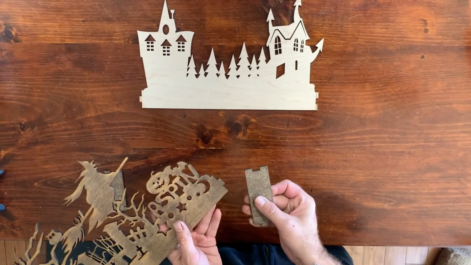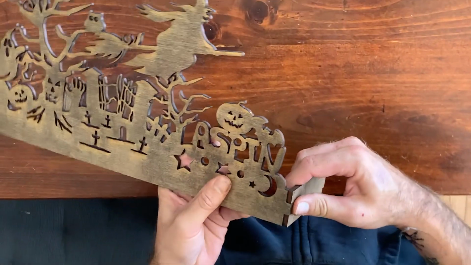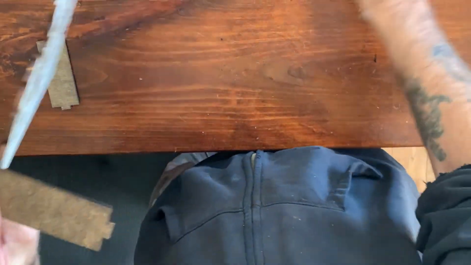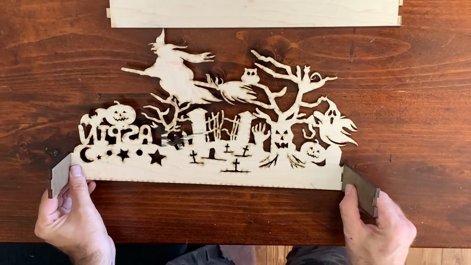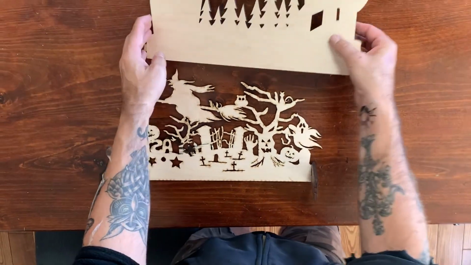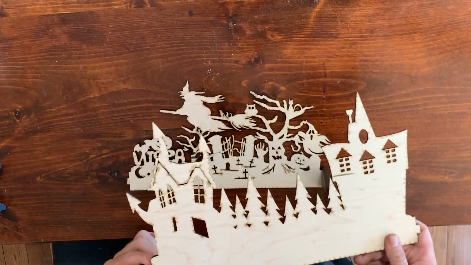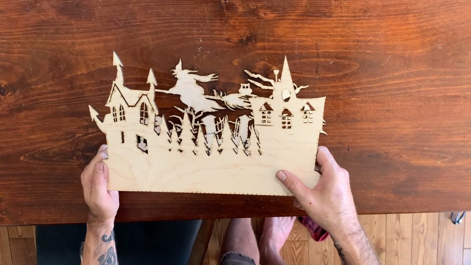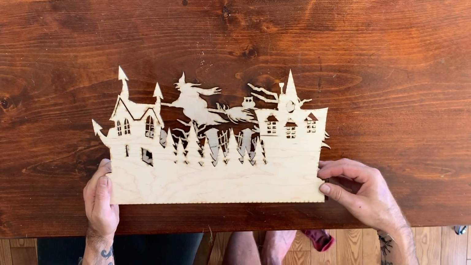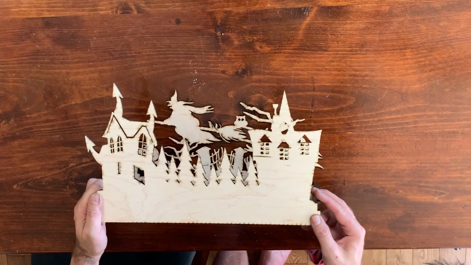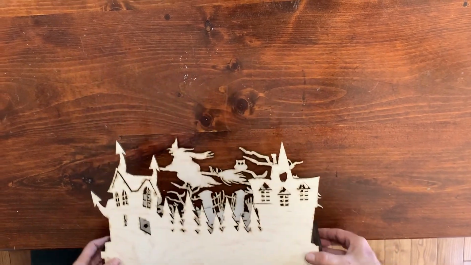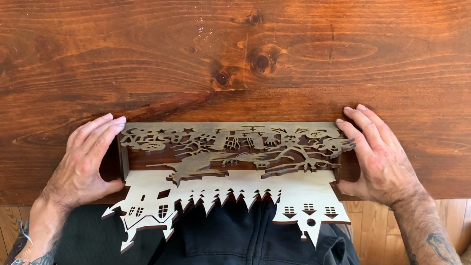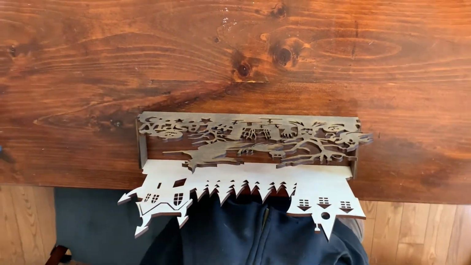So basically, you can see the slots. Very self-explanatory. You would have to just glue that to there. Glue that one there. Slot it in like that. And that goes into that slot. There you go. Once it's glued together, it'll be firm, but that's the idea, guys. There you go.